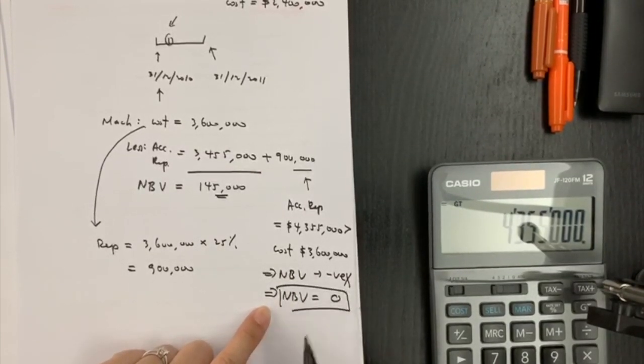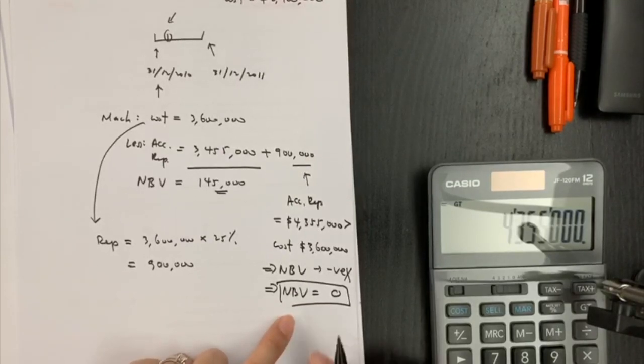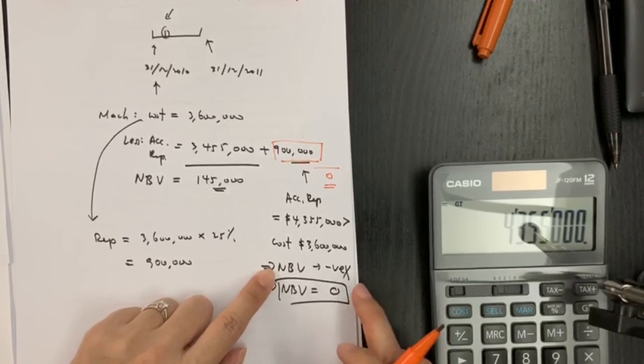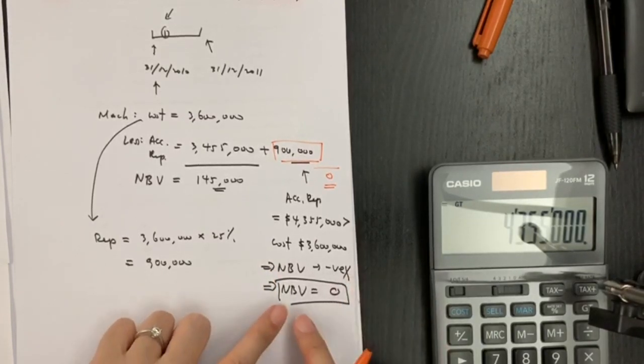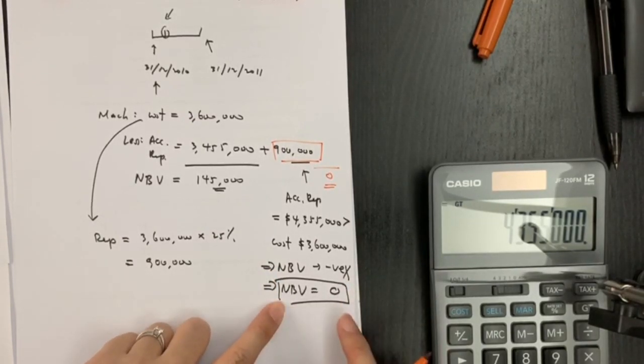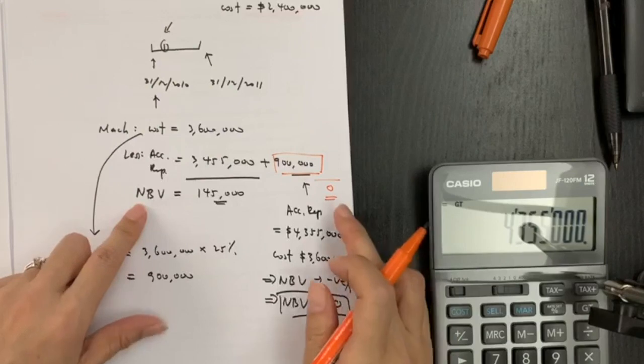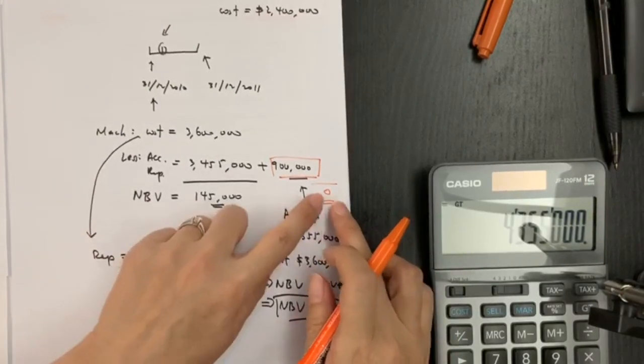So this is what we have here. Okay, so therefore, since net book value cannot be a negative figure, and the lowest amount is equal to 0, which means fully depreciated, in the last year here the net book value should be equal to 0.